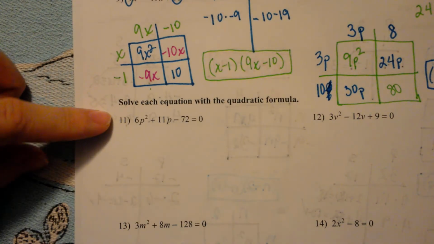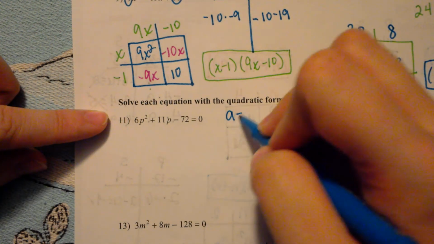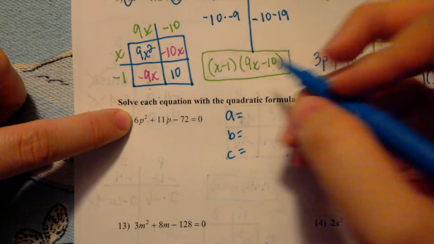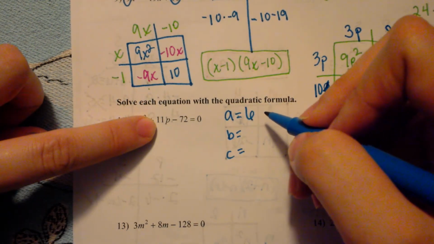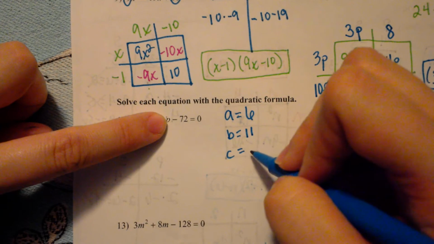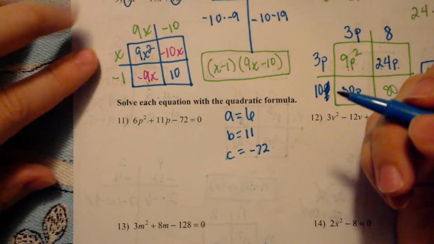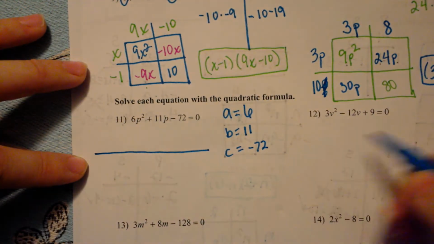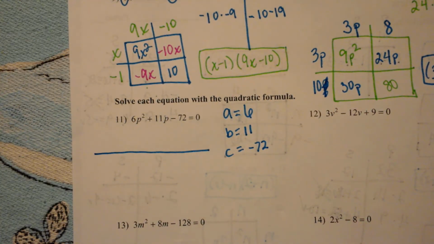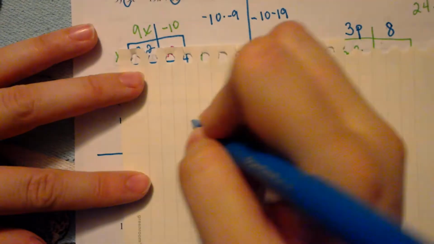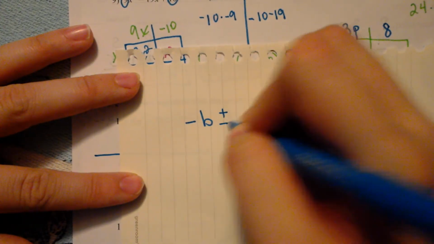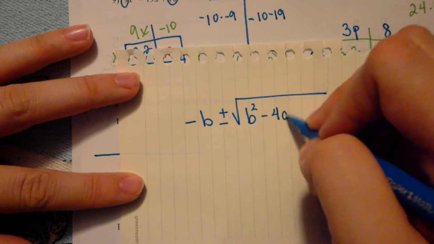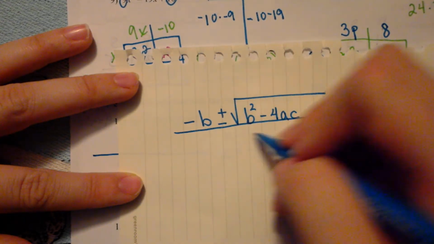The ones that solve with the quadratic formula, that's where you look at your A, your B, and your C. A is your first coefficient, 6. B is your next coefficient, 11. C is negative 72. So when you set this up, you need the quadratic formula. Quadratic formula, negative b plus or minus the square root of b squared minus 4ac, all divided by 2a.